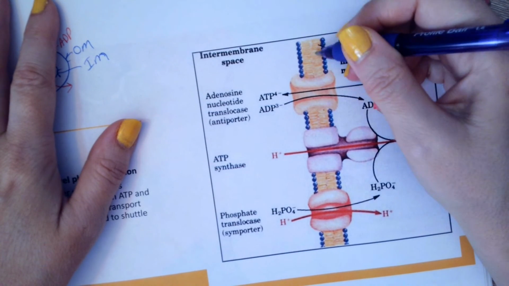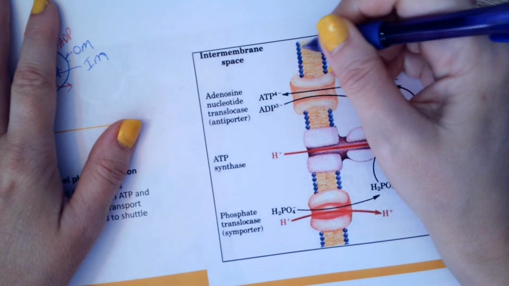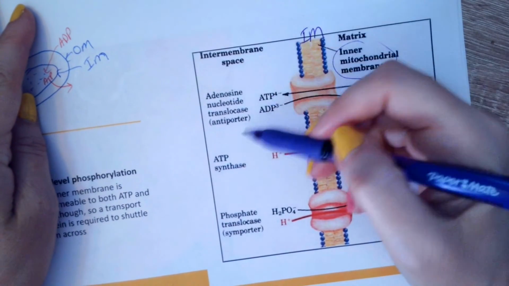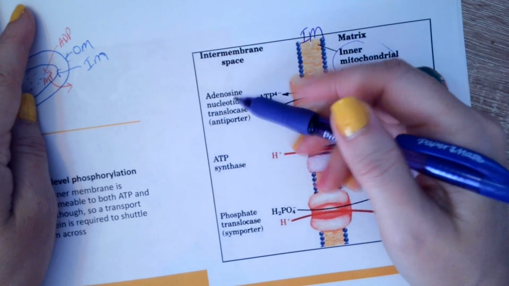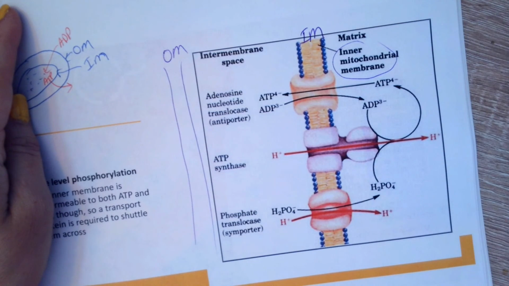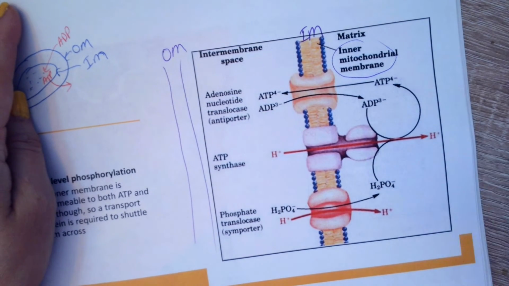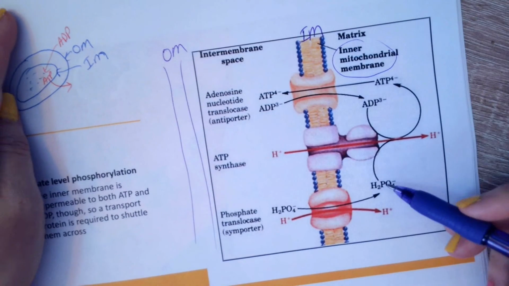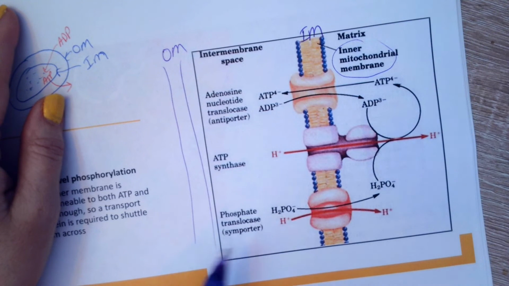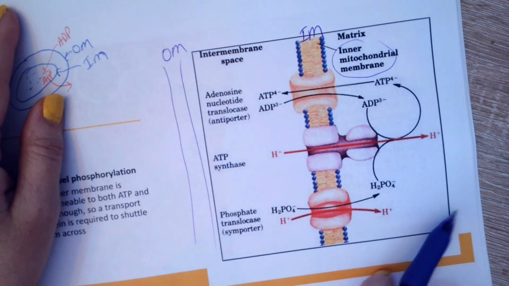So this will be our inner mitochondrial membrane. So this is our membrane and we want to get it across. Here's the intermembrane space, so that means the outer membrane is over here. I'll just draw it on there to make it look a little bit easier. So we have this whole transport mechanism going on over here. So let's start with moving into the matrix first.